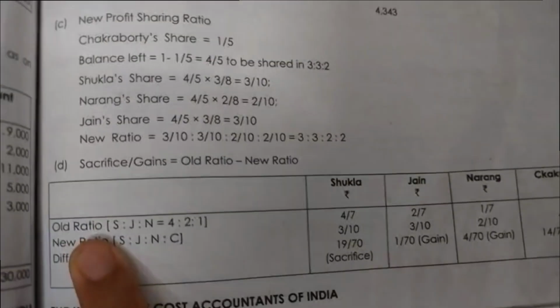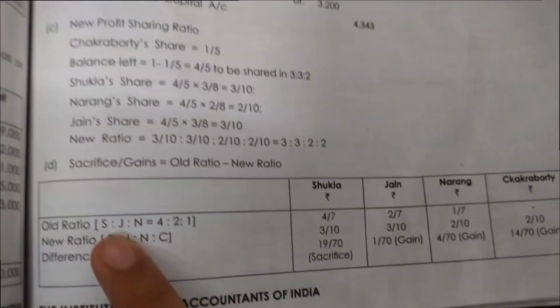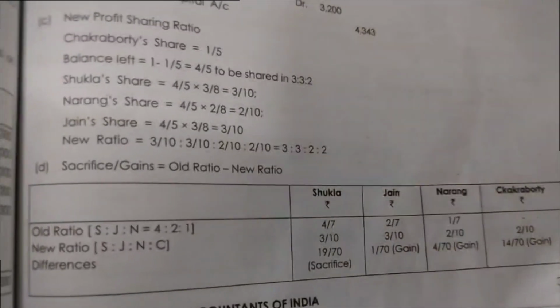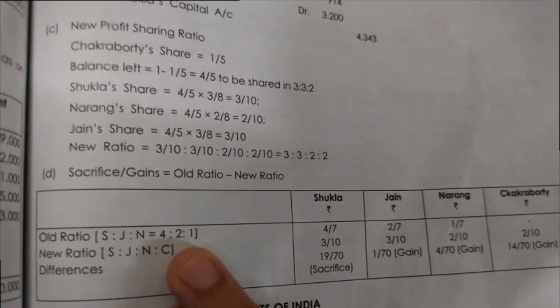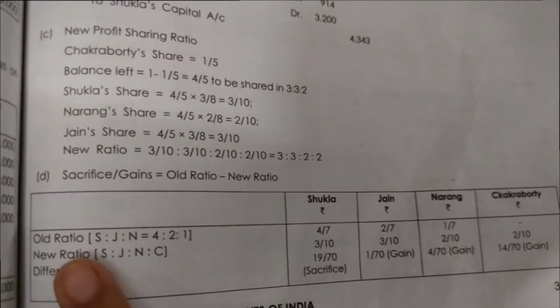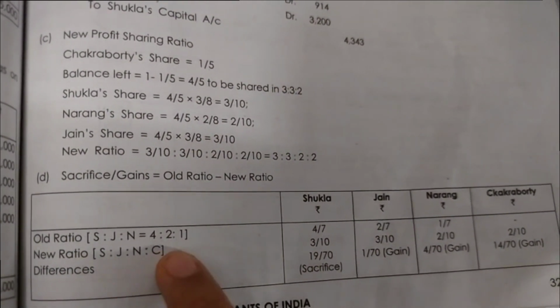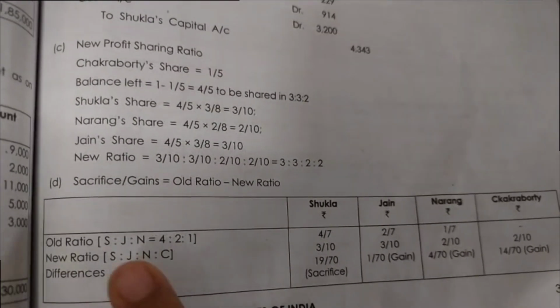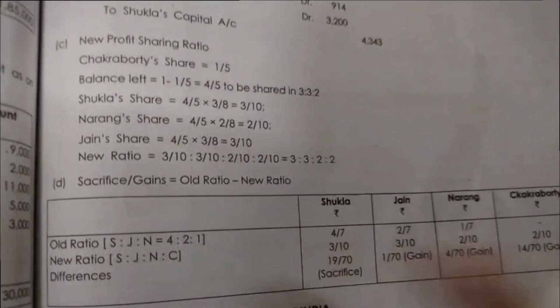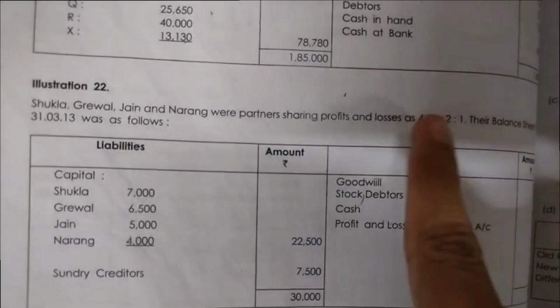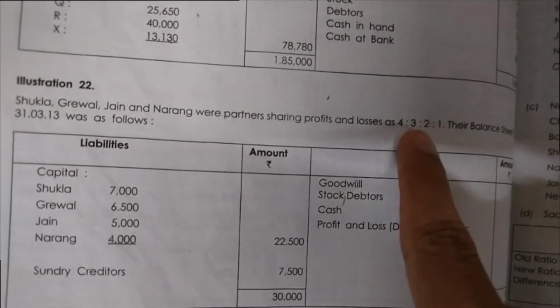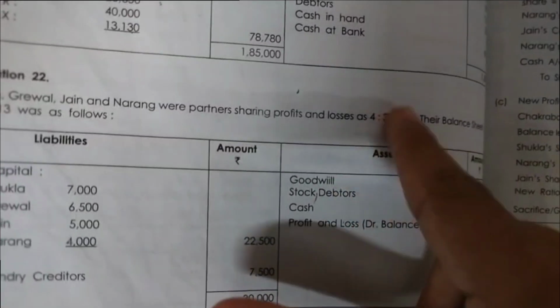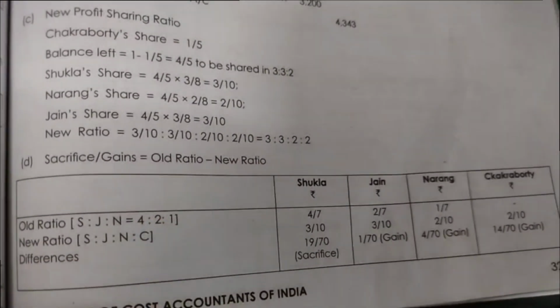So let's see. The old ratio we already know. Grewal, that is G, has retired, so there is no need to consider him. So 4:1. Then what else? The new ratio is S, J and C, that is, a new partner has also been included here. So all four of them came. For S, J and N, we only consider 4, 2 and 1, because Grewal has already retired, so there is no need to consider him. 4:2:1 is what we have to consider, and that is how this profit sharing ratio came.